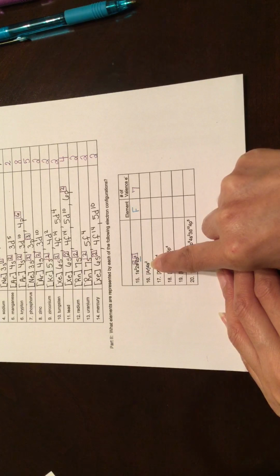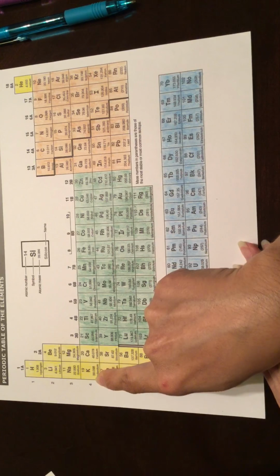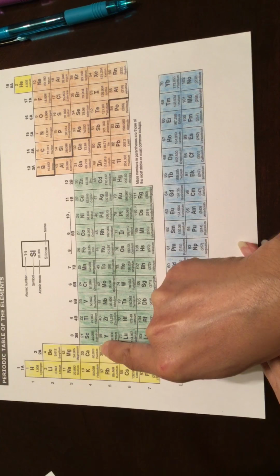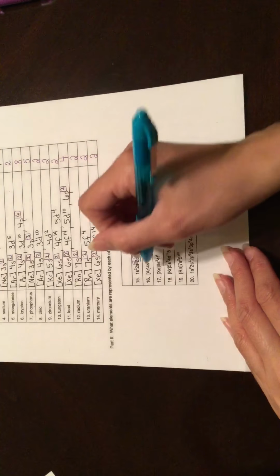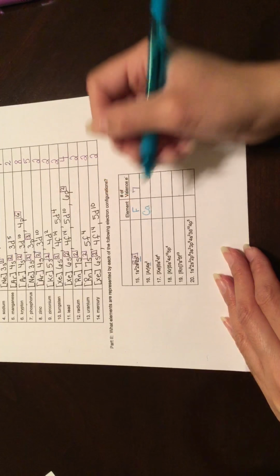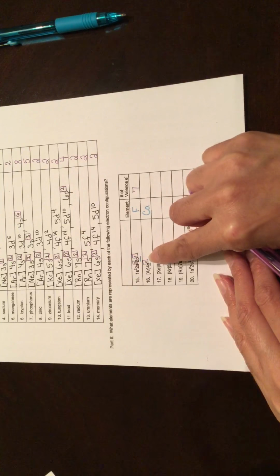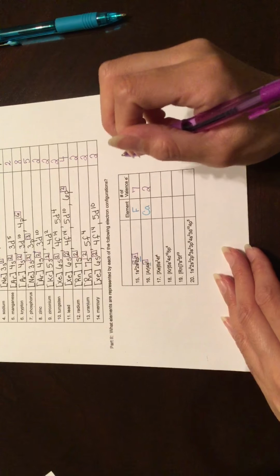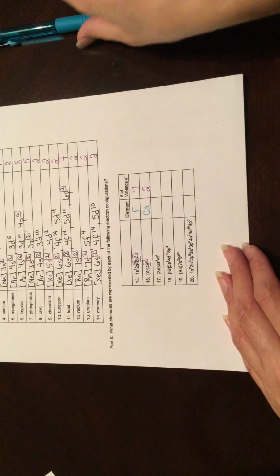Okay, let's go on to the next. 4s2. So 4th energy level, S sublevel, 2nd one should be calcium. So my last S and P are going to tell me my valence electrons. My last S has 2. All right. Next one.